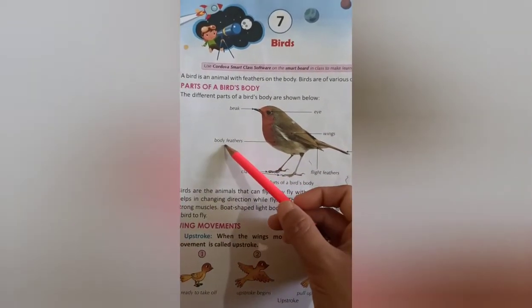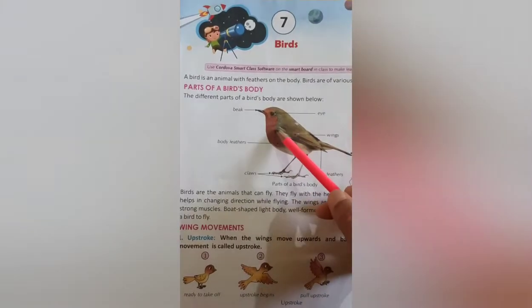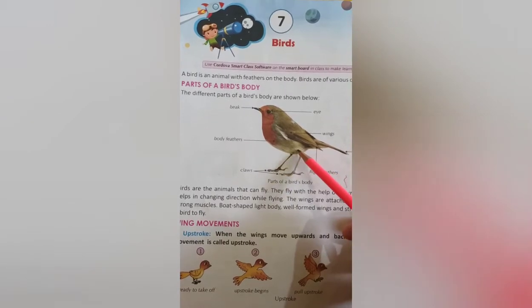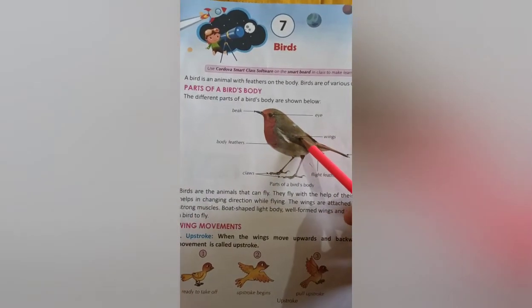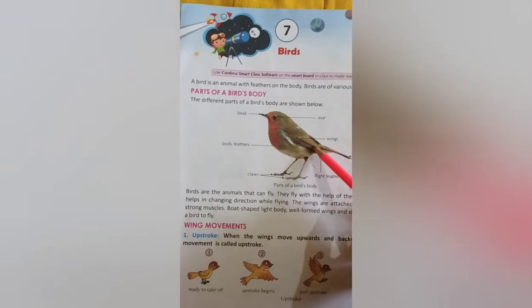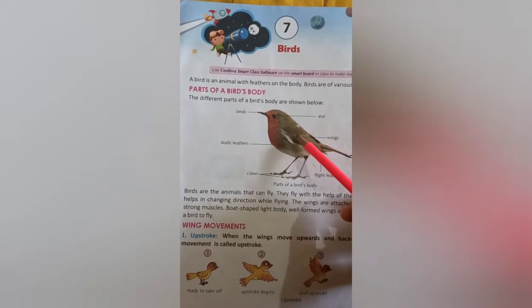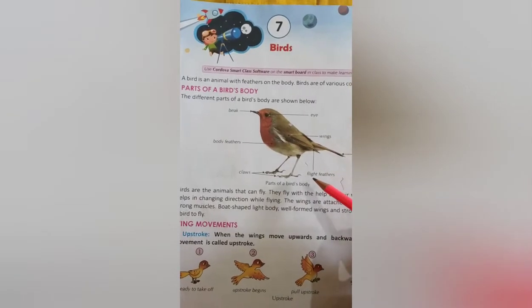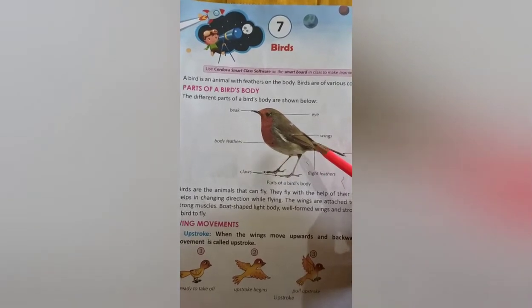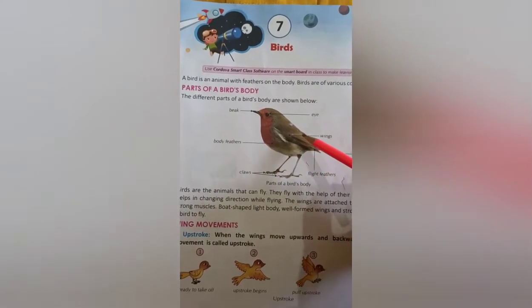The next are the body feathers. So the feathers which are all over the body are called the body feathers. Next are the wings. These are the wings of the bird which help the bird to fly. Also there are flight feathers. The feathers which help the bird to take flight into the sky are called flight feathers. The feathers on the wings are called the flight feathers.